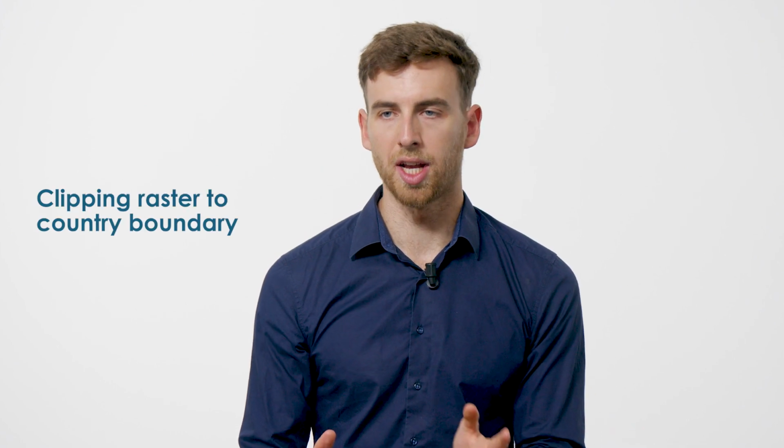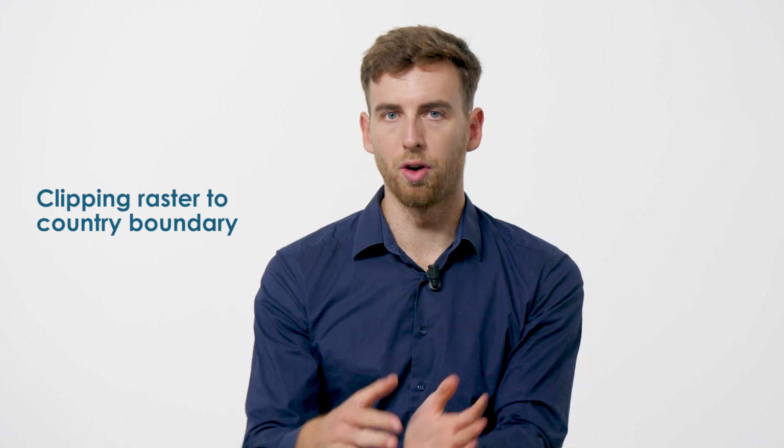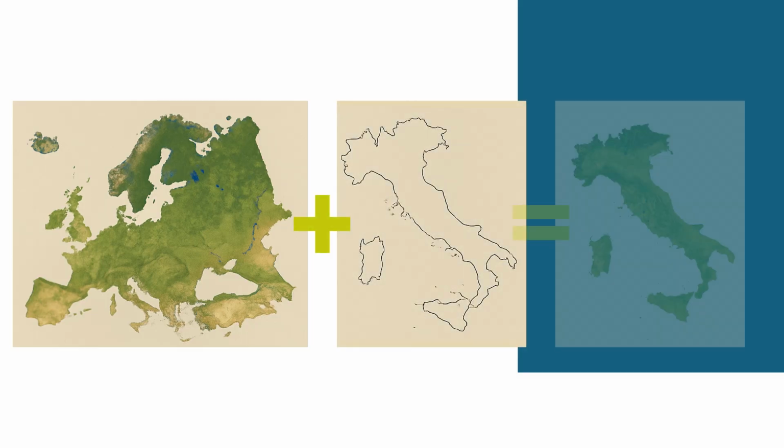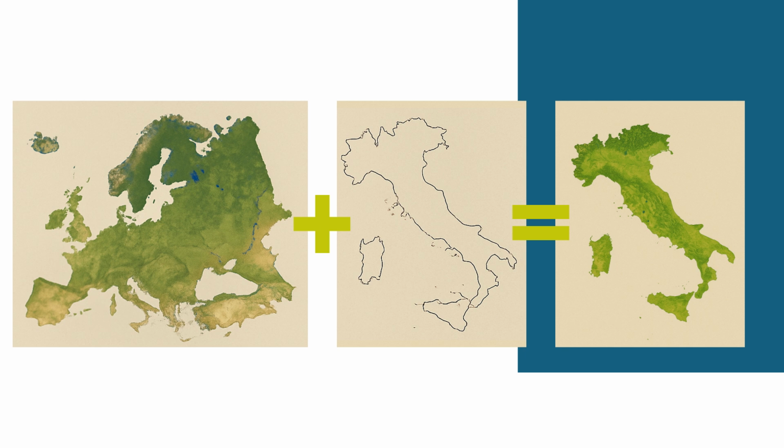In the next step, we need to clip the raster to the country boundaries, so shave off all the parts we are not using. Suppose we want to analyze only onshore sites in Italy. We can extract wind data just for that area. First, let's select a new vector layer representing the boundaries. Now let's clip the raster using this boundary.